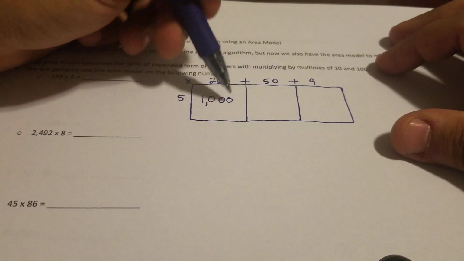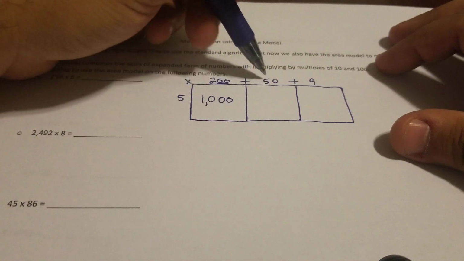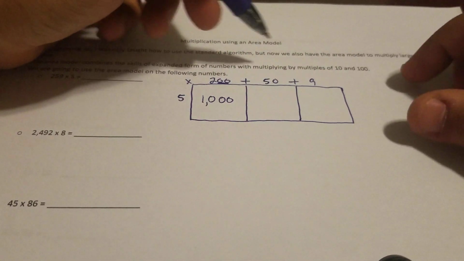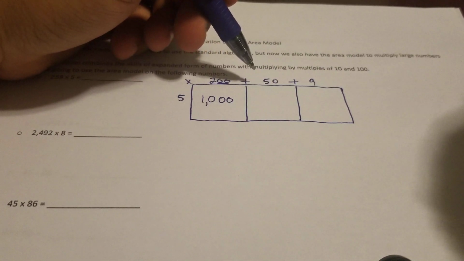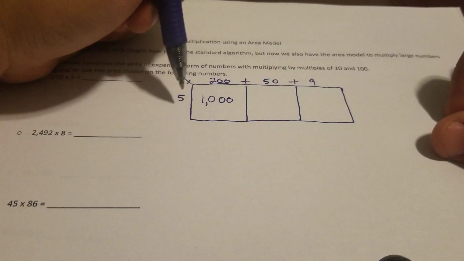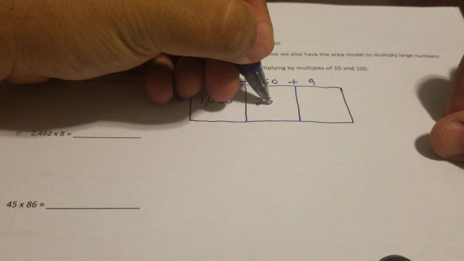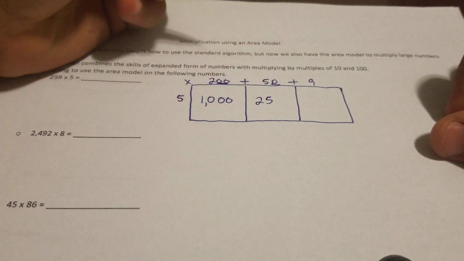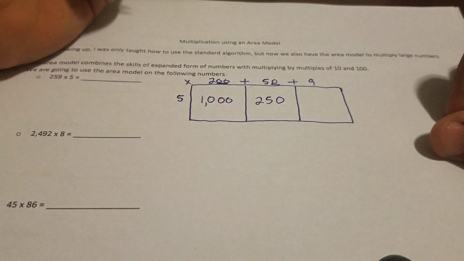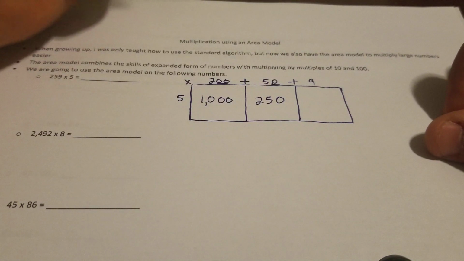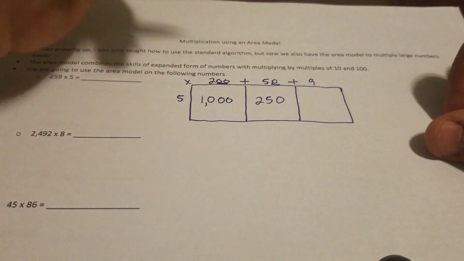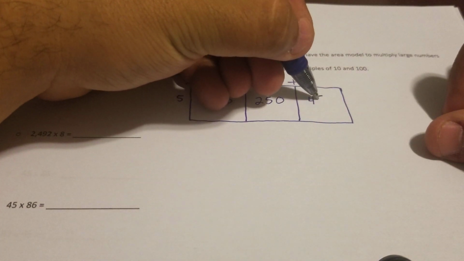Same thing with the next one. This column's taken care of, so now we're going to go to the second column. 50 times 5. 50 is a multiple of 10, so we can multiply our non-zeros. 5 times 5, 25. I have 1 zero, so that's 250. And then finally, 5 times 9 is your basic times table. 45.